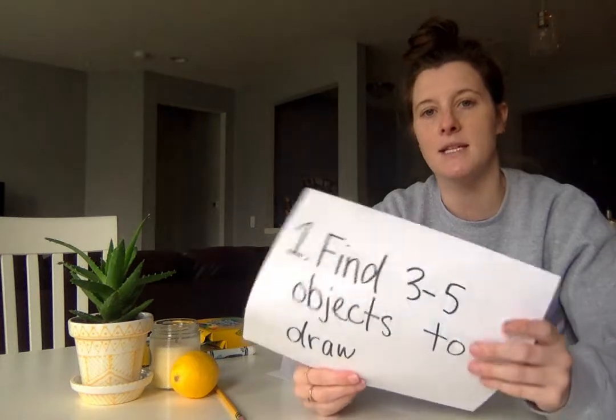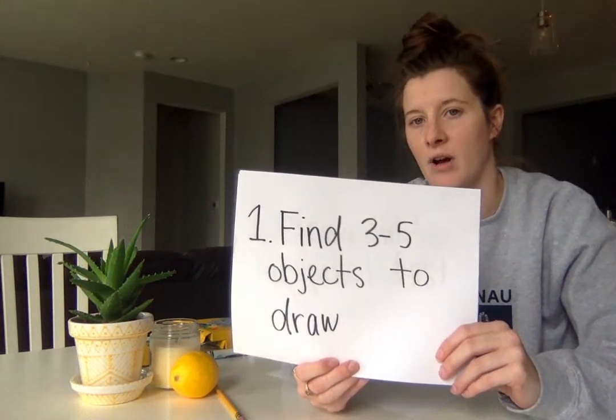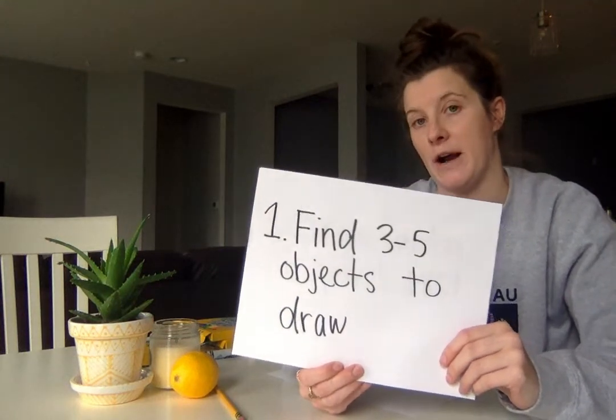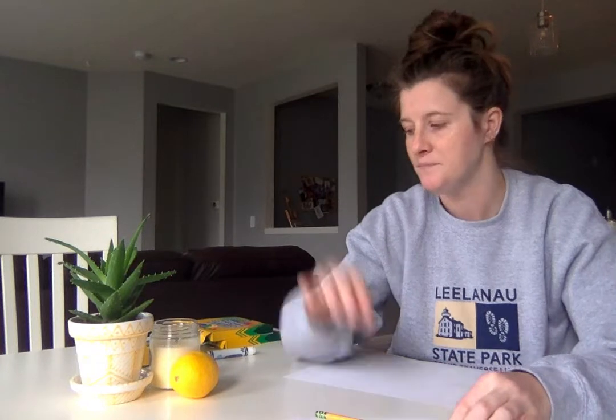It also has to be something that sits still. So you don't want to choose your cat or your little sister because that is not a still object. And if you're in the middle of your drawing and it moves, it will mess up your picture. So keep that in mind as you are completing step number 1. Find 3 to 5 objects to draw around your house, keeping in mind that I want objects that sit still and something that I can move to sit in front of me while I draw.